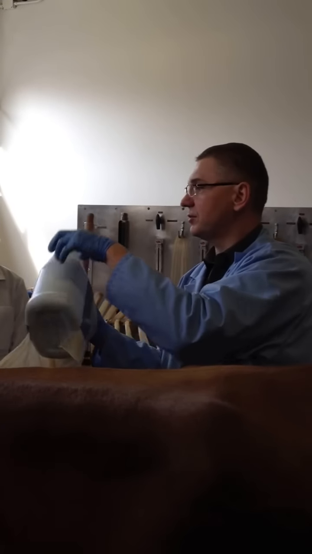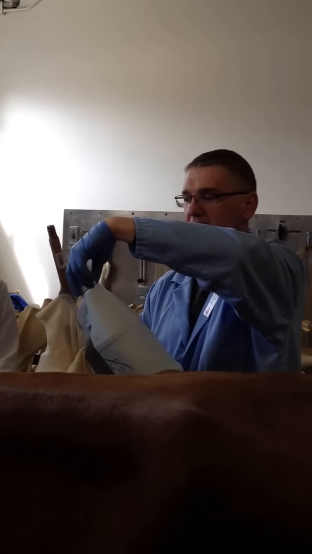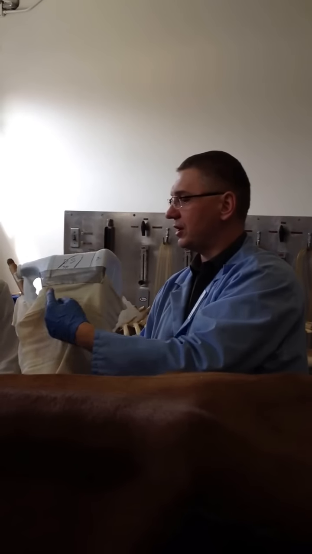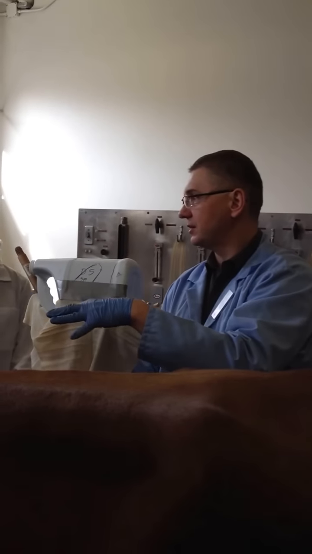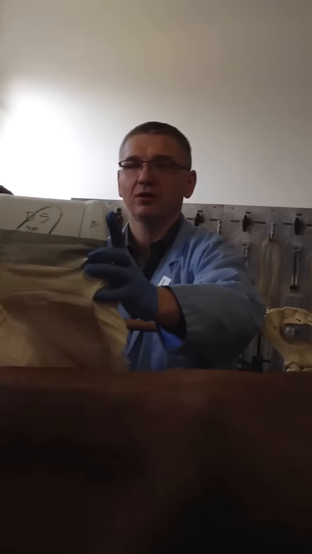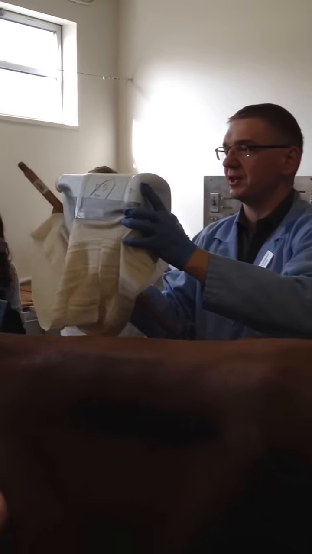So that's the anatomy, and we have the esophagus coming into the cranium. So we have a cranial pillar, circular pillar, and longitudinal pillar inside. Can you hold this for me? One more thing.